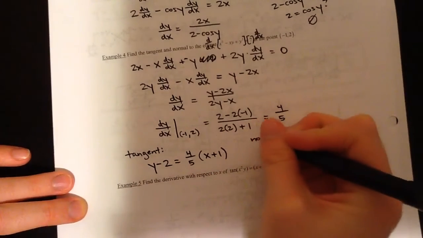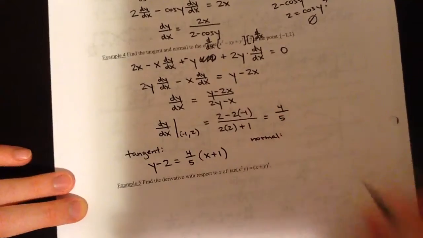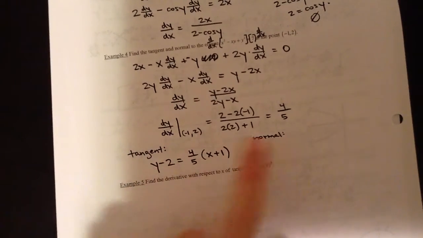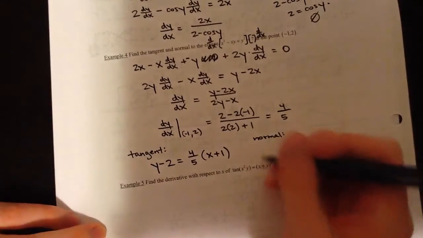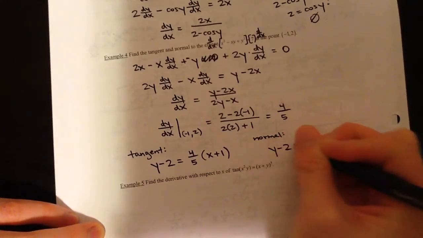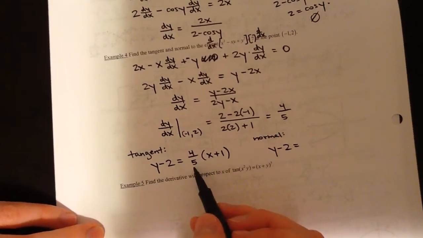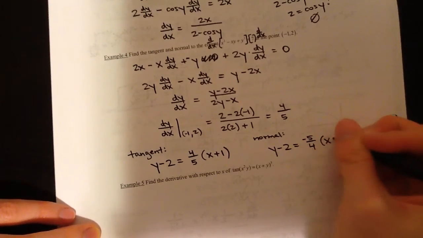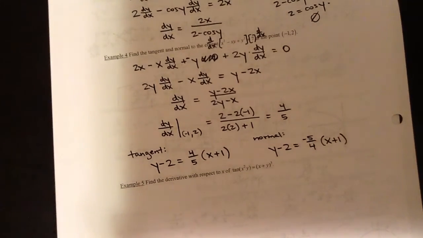Normal line still goes through the exact same point. The only difference between the normal line is that after they connect at this point, the normal line has a perpendicular slope. So same y value. Perpendicular slope would be the opposite reciprocal of 4/5, so a negative 5/4, and then you leave the x plus 1 right there. All right, so I think, you know what, we're going to call it right there. We'll take on example 5 starting with the next lesson.